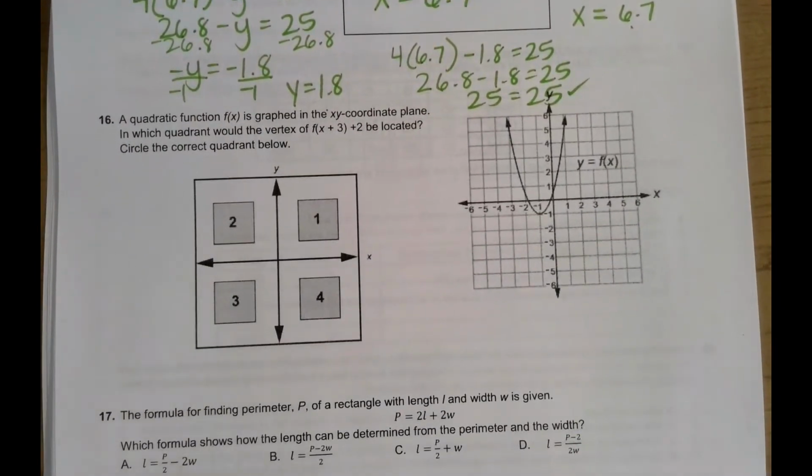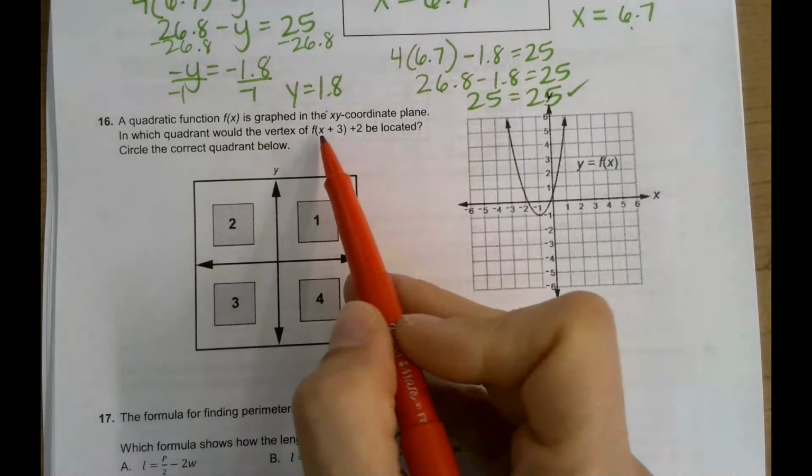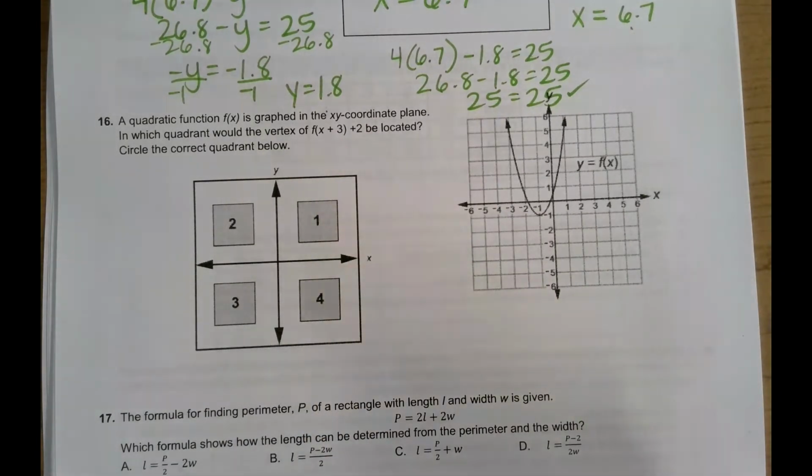Number 16. A quadratic function f of x is graphed in the xy coordinate plane. In which quadrant would the vertex of f of x plus 3 plus 2 be located? Circle the correct quadrant below. So when it's given in this form, we have to think about the translations that are happening.